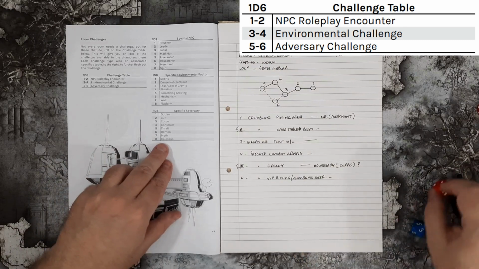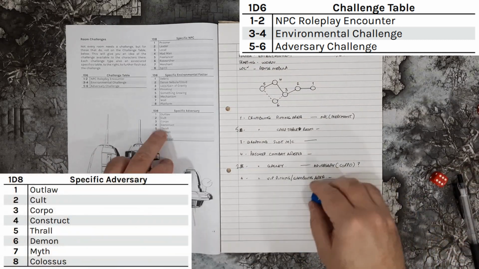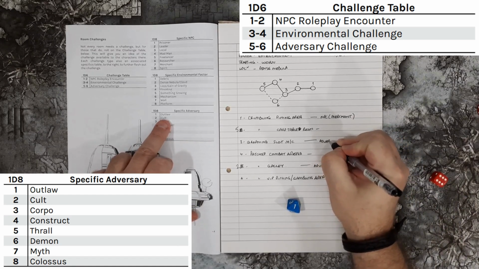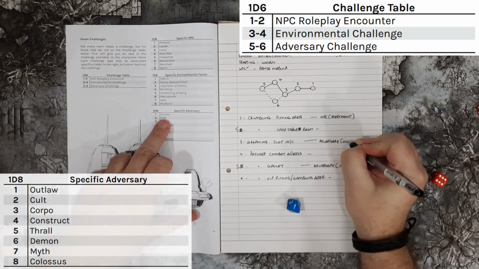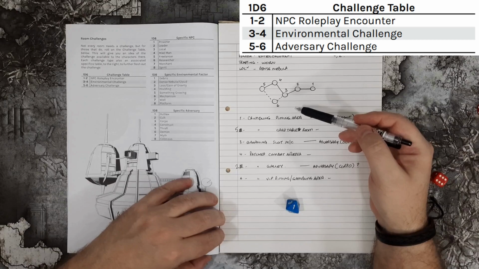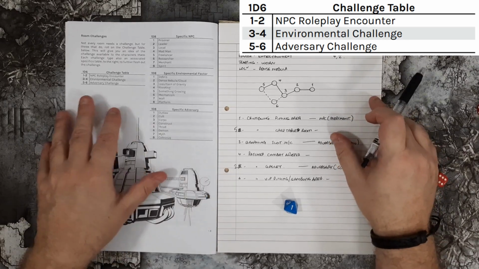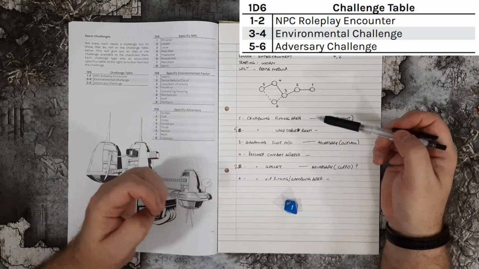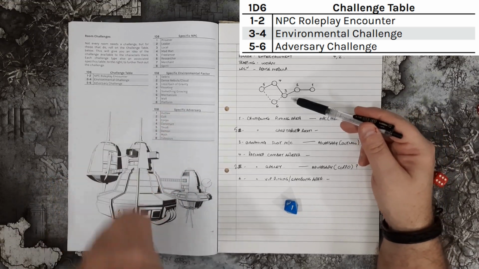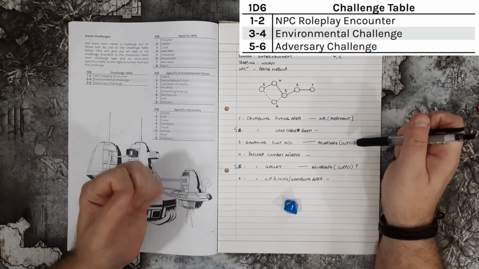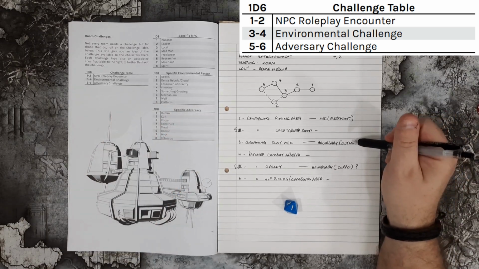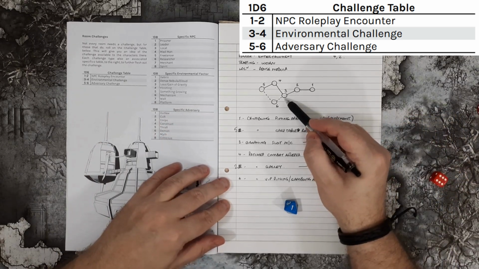6, adversary again. So a 1, outlaw. Okay, that could work. Adversary. Outlaw. Now this could possibly be a couple of things. It could be somebody down on their luck and who's going to sort of lash out possibly at the PCs or anybody who's nearby, which could cause a fight. Maybe this is somebody that we have encountered before and is looking for revenge. That could possibly work.